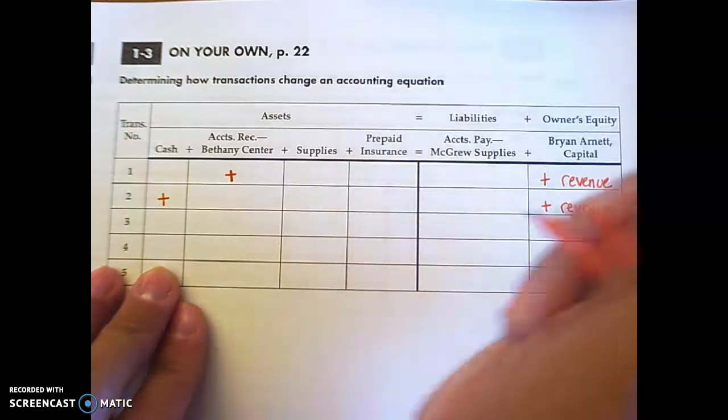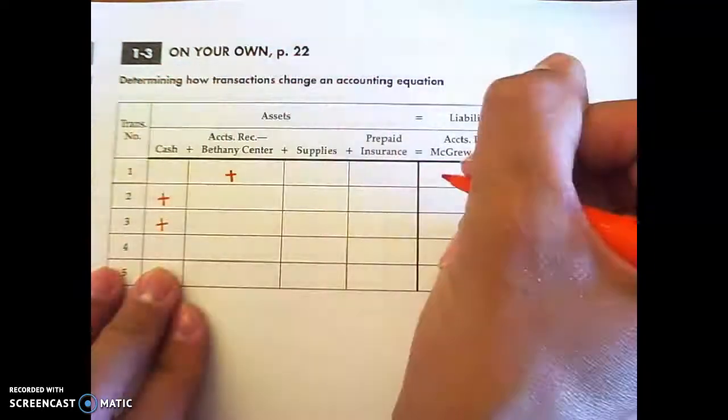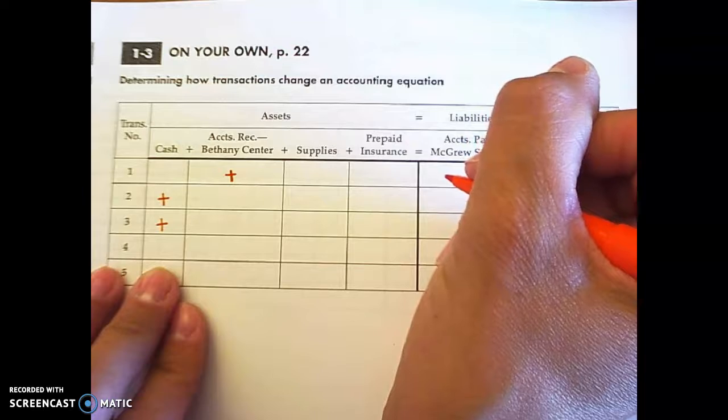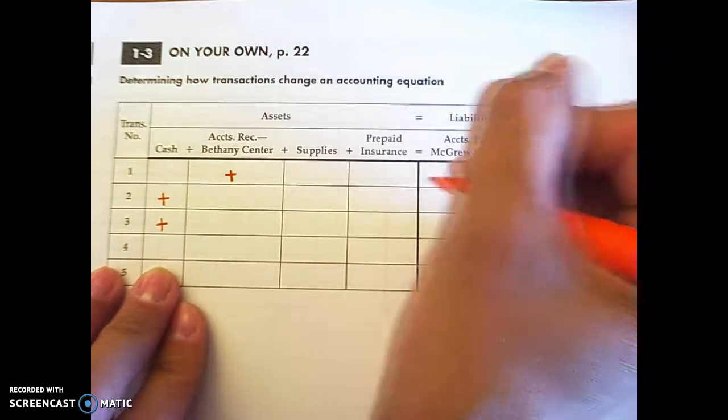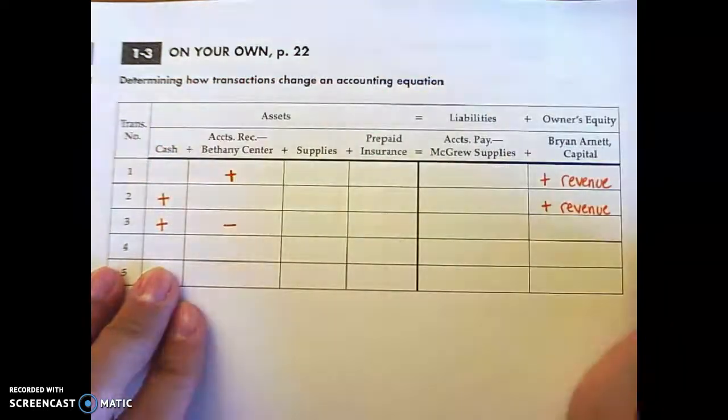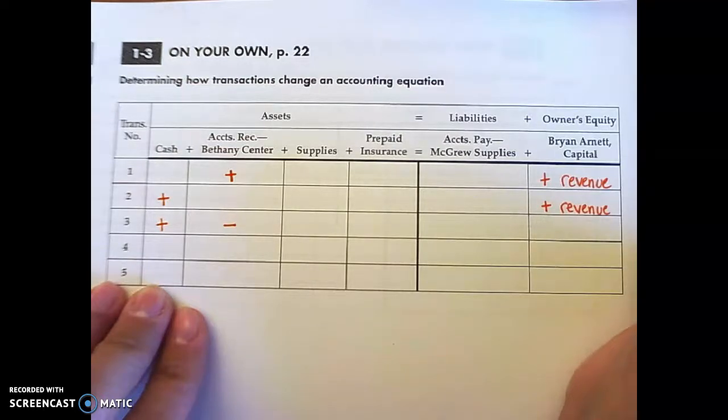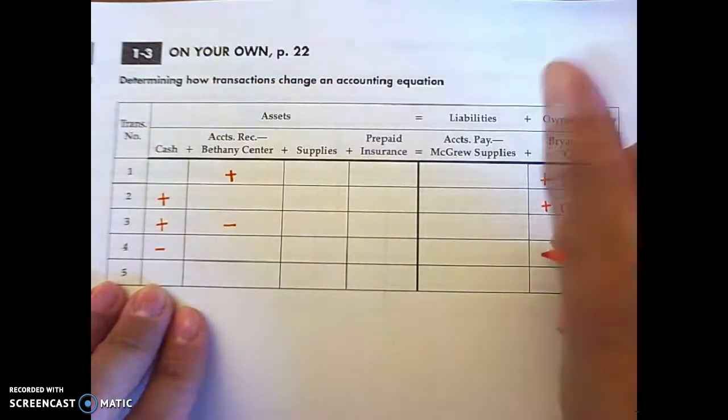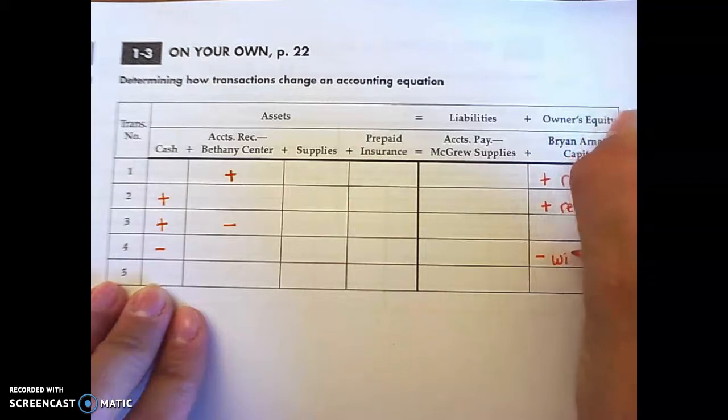Since we received cash, cash is increasing, and the amount that our accounts receivable Bethany Center owes us is decreasing. The fourth, the owner withdrew equity in the form of cash. So the owner is taking out cash for personal use. Our cash is decreasing, and our capital amount is also decreasing, and this is a withdrawal.